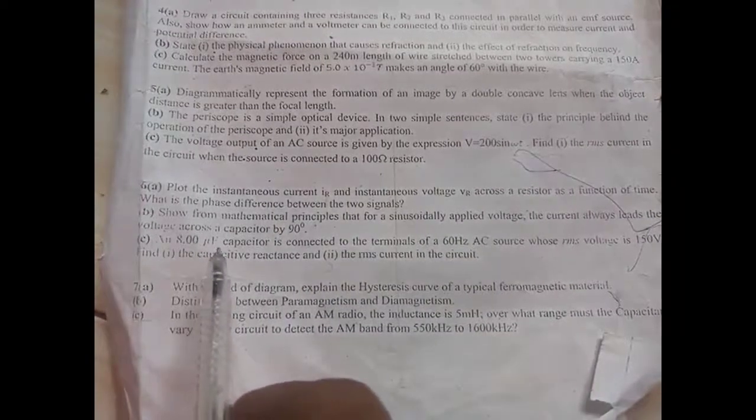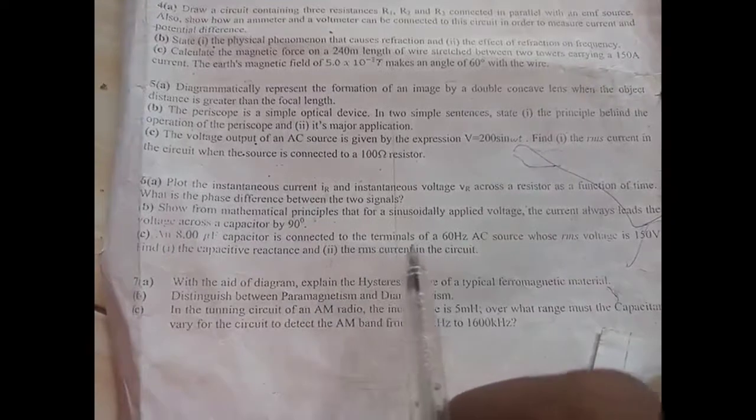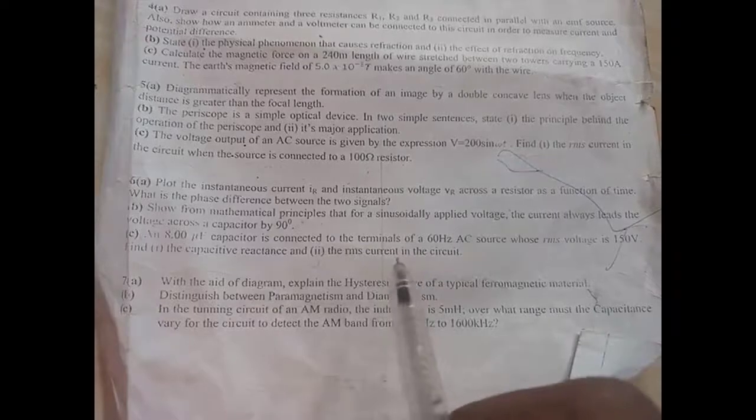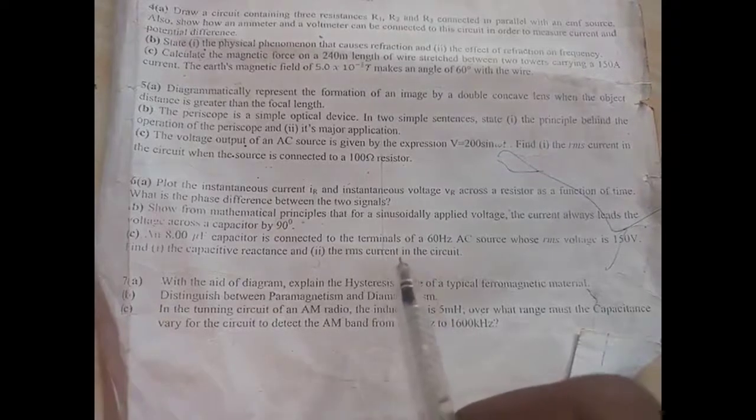6c says, an 8.00 microfarad capacitor is connected to the terminals of a 60 Hz AC source whose RMS voltage is 150 volts. Find I, the capacitive reactance, II, the root mean square current in the circuit.